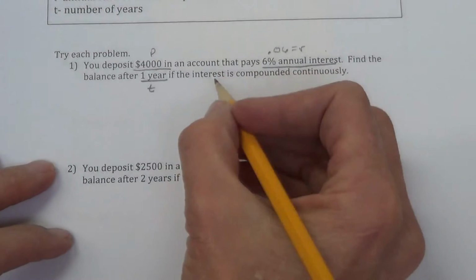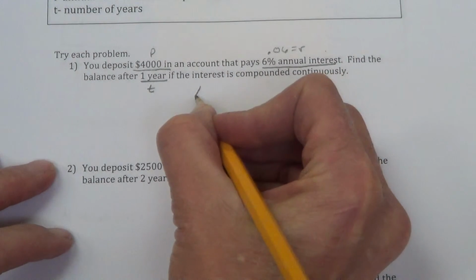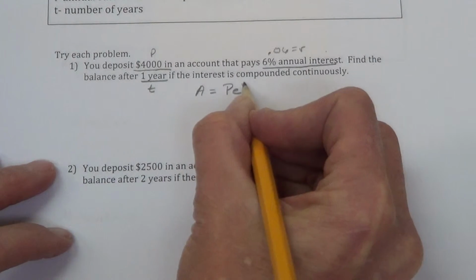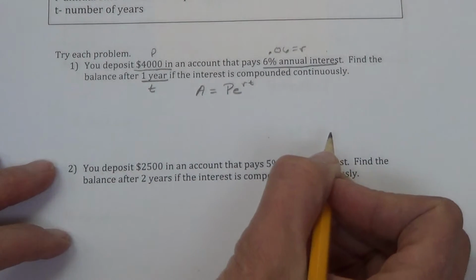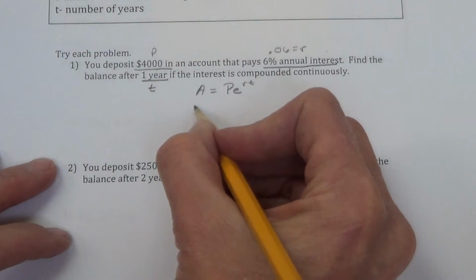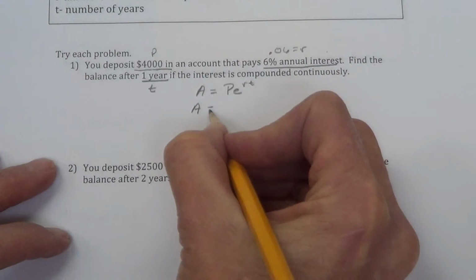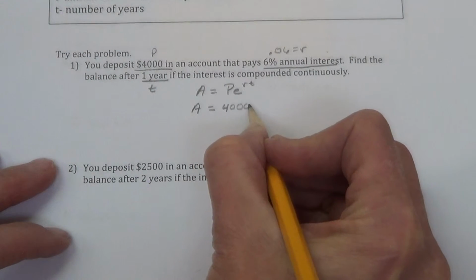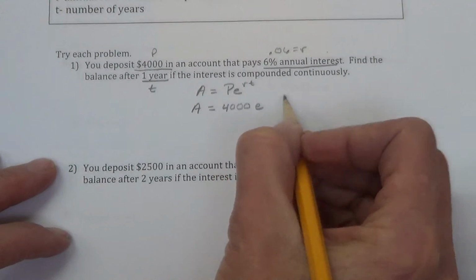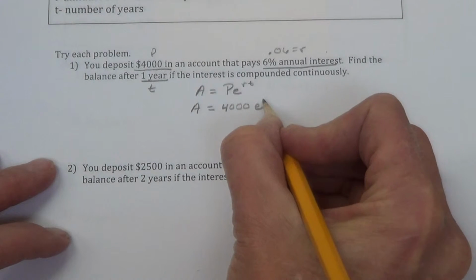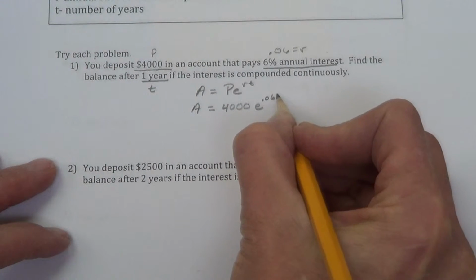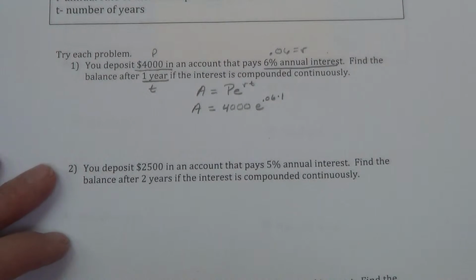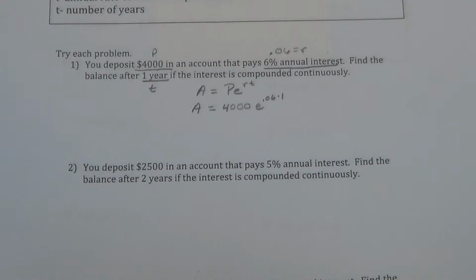I do want you to fill in the formula you're using, just to let people know. You get a point for grabbing the right formula. And then we're looking for the amount in the account. We have 4,000. That's our P. e we put in there. It's raised to the 0.06 times 1. Now, even though times 1 doesn't change that 0.06, you still need to show that it's in there.